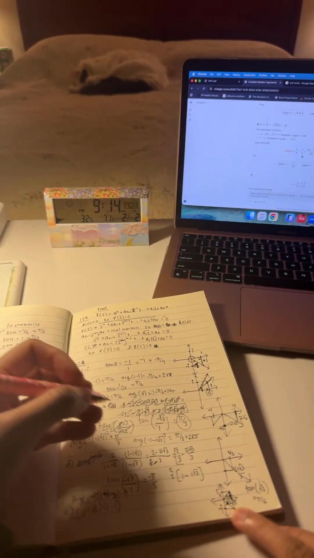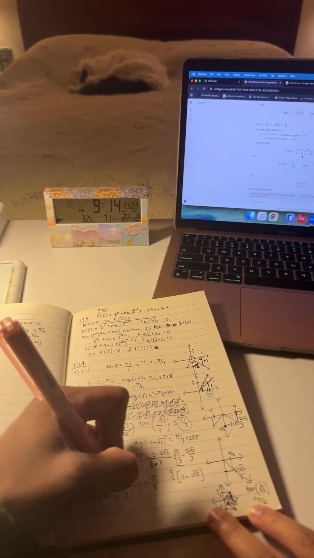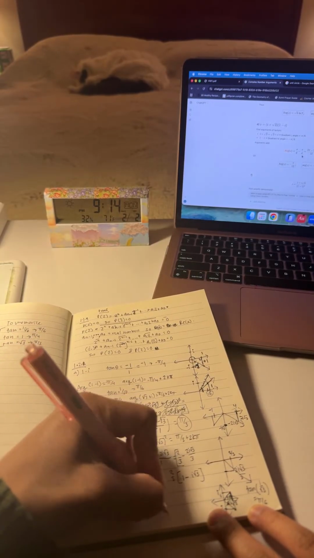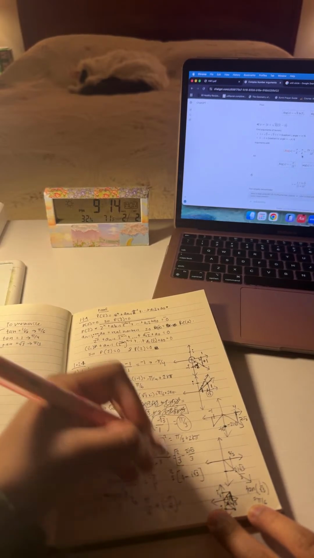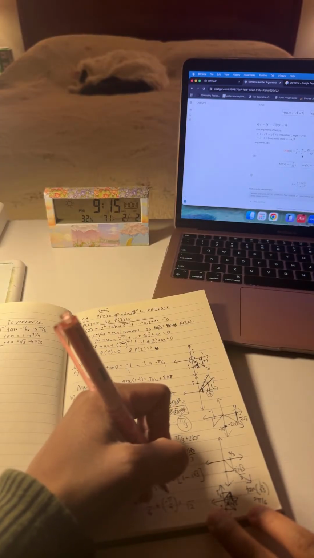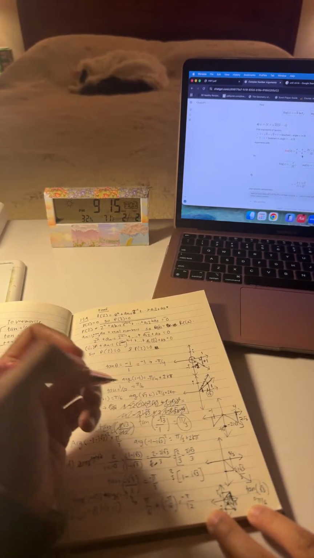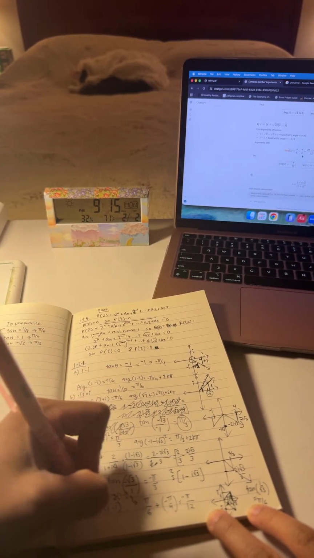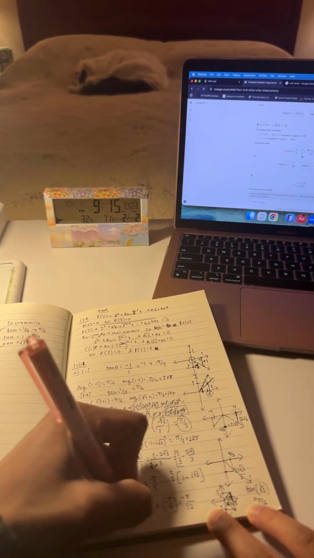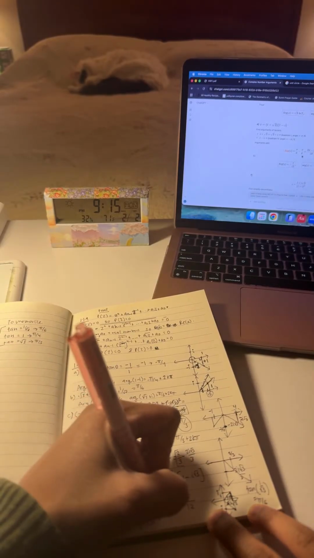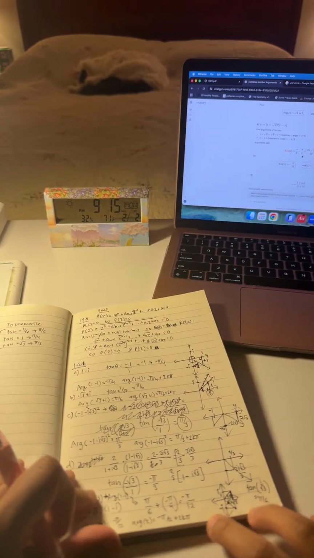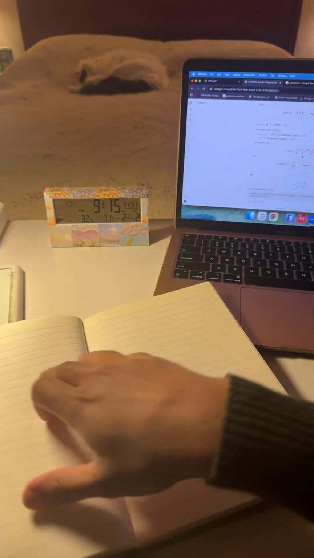So pi over 6 plus negative pi over 4 would give you 2 minus 3 over 12, negative pi over 12. So that's argument Z. And then lowercase argument of Z is equal to negative pi over 12 plus 2k pi. Then we have one more for F.